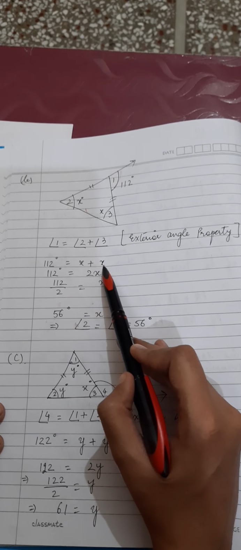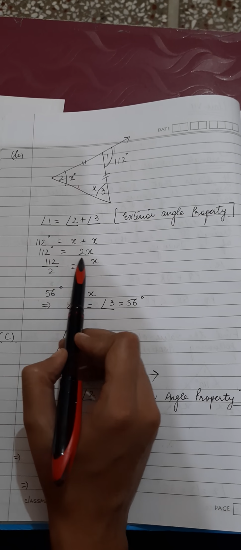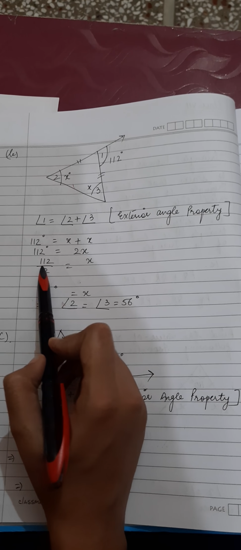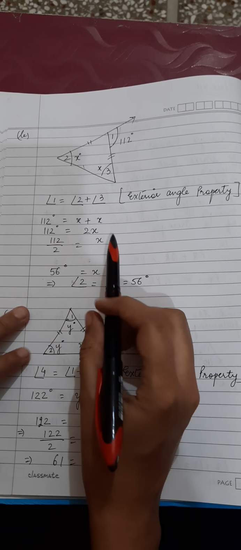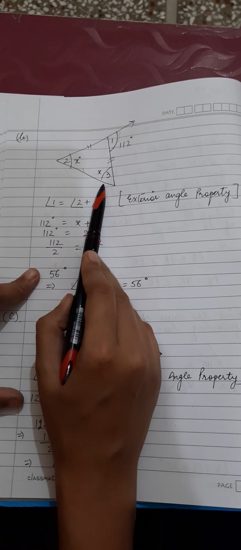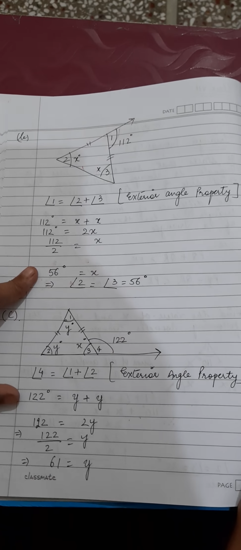Angle 3 is also x. Now what is x plus x? 2x, which is equal to 112. This 2 will come down and divide, and this will give you the value of x, which will be 56. So this means if angle 1 is x, this is also x. So angle 2 is equal to angle 3, which is equal to 56.